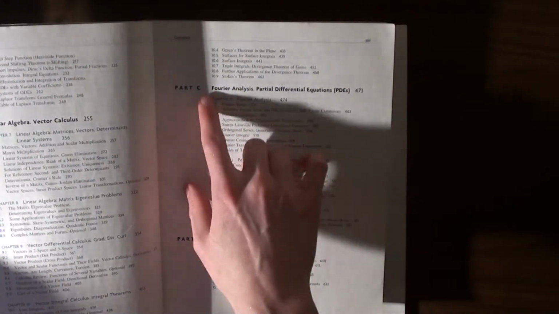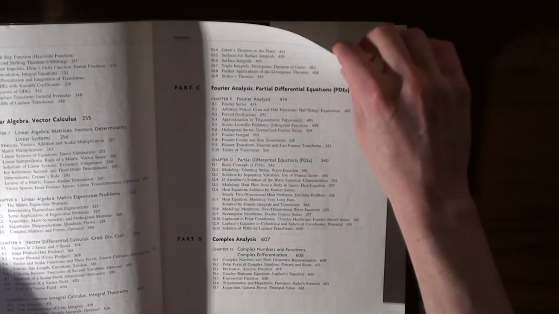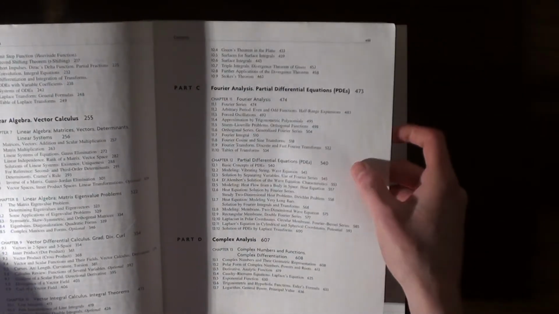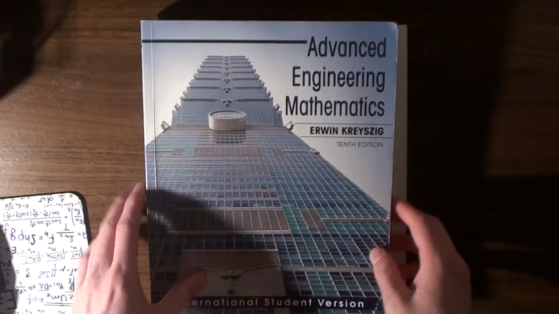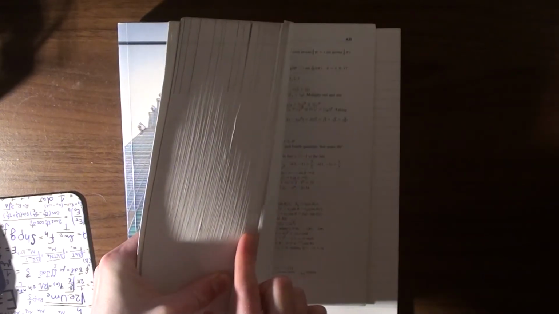And then we move on to partial differential equations later on, which I kind of skimmed through a little bit, 60 pages' worth. So there's about 300 pages of this textbook on differential equations.